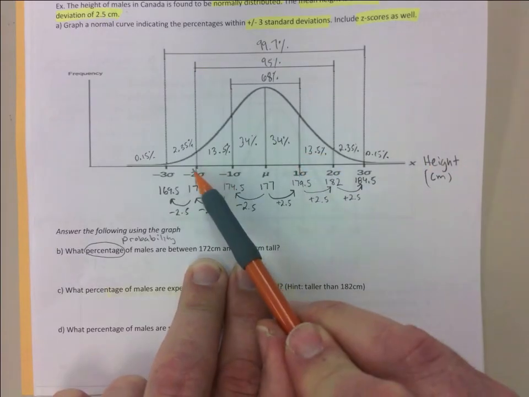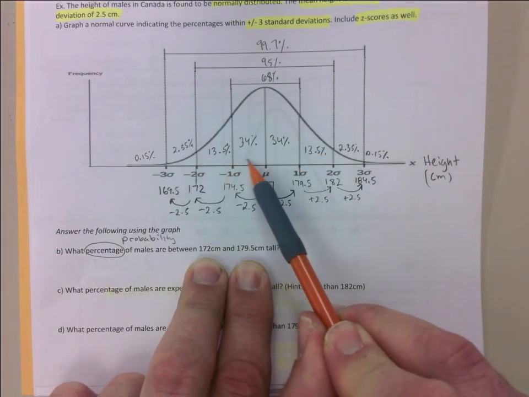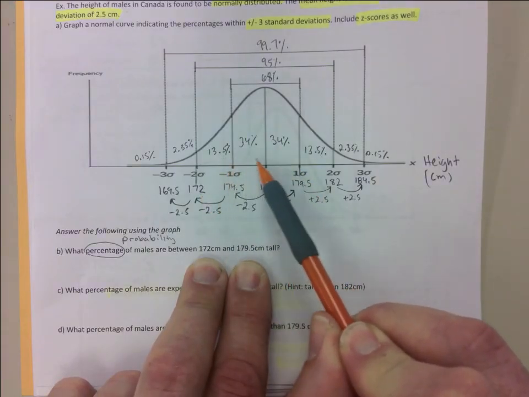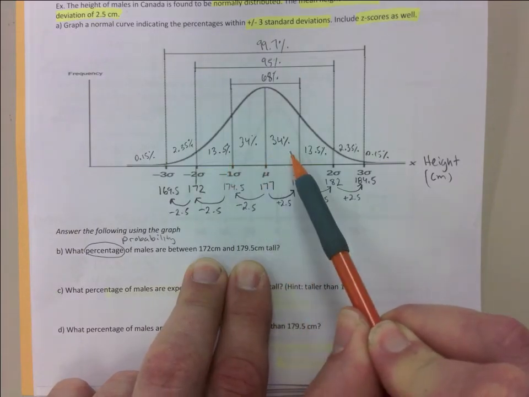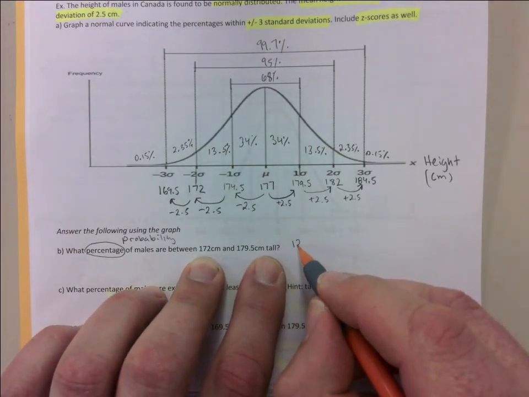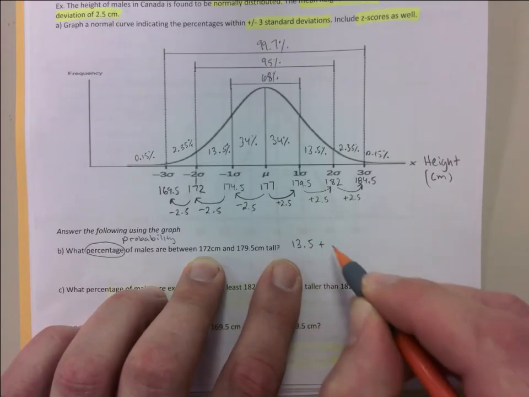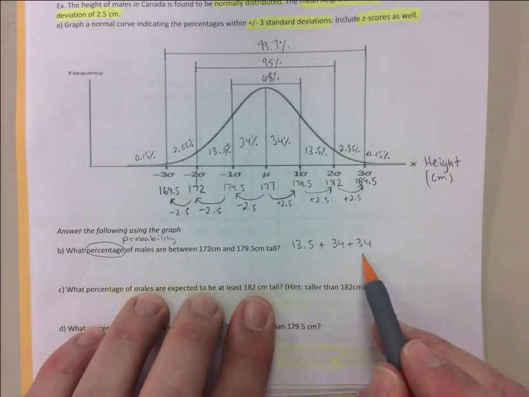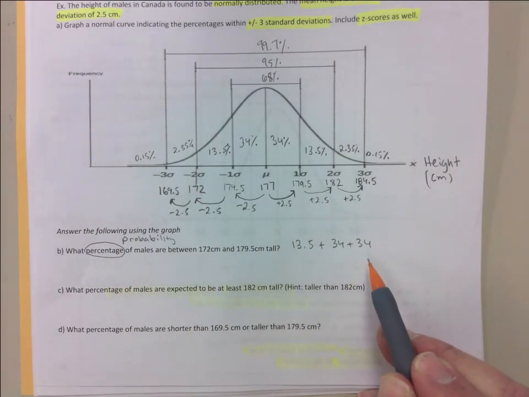So what are we going to do with the percentages in between those two values? We're going to add them up. So you just go 13.5 plus 34 plus 34. And you're like, couldn't I just have gone 68, Mr. Rickson, to make this faster? Absolutely. If that's what you want to do, it's all good.